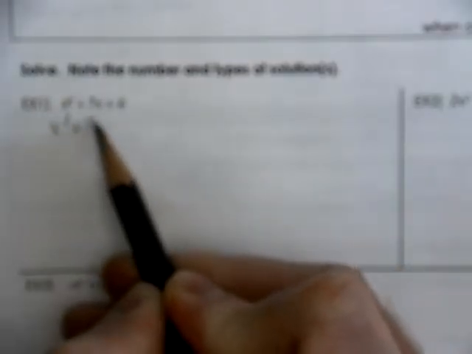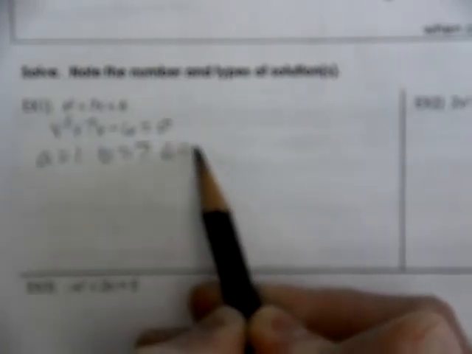Now when we are working in standard form, we'll want to have all the numbers on the same side. So our a term is 1, our b term is 7, and our c value is negative 6.